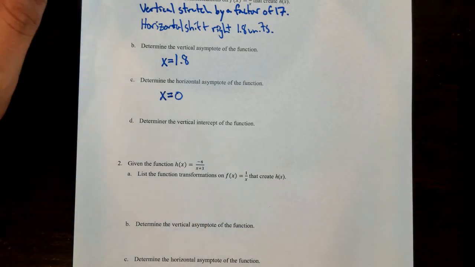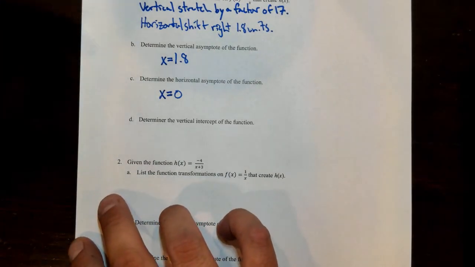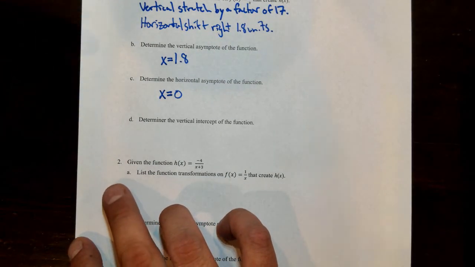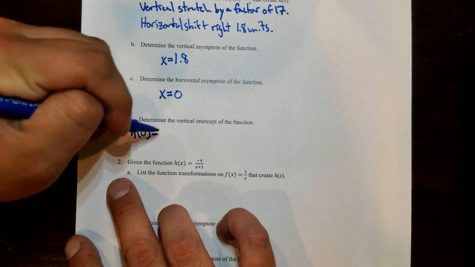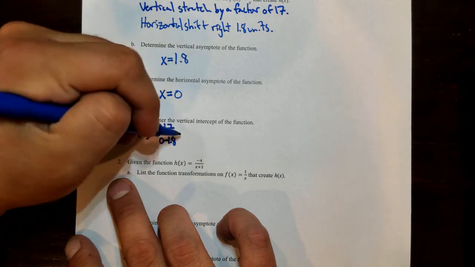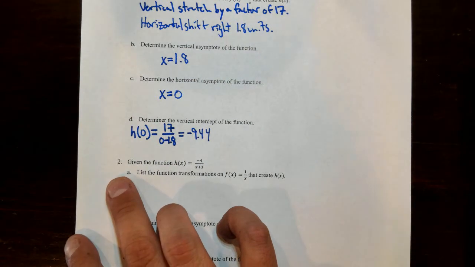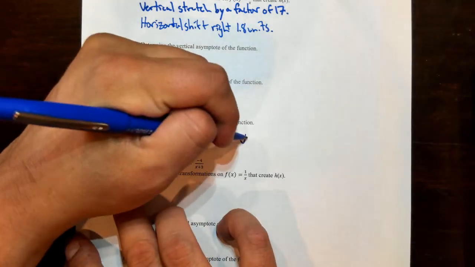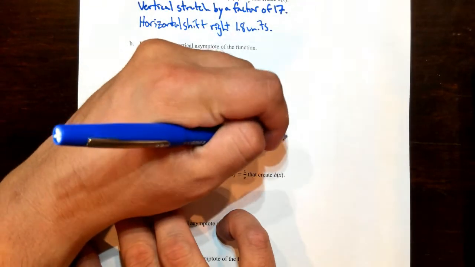Okay, and then determine the vertical intercept of the function. So the vertical intercept of the function, well, that's going to be when x is equal to 0. So I'm going to evaluate this at h of 0, which is going to be 17 over 0 minus 1.8, which gives me negative 9.44. So our vertical intercept is at 0, negative 9.44.